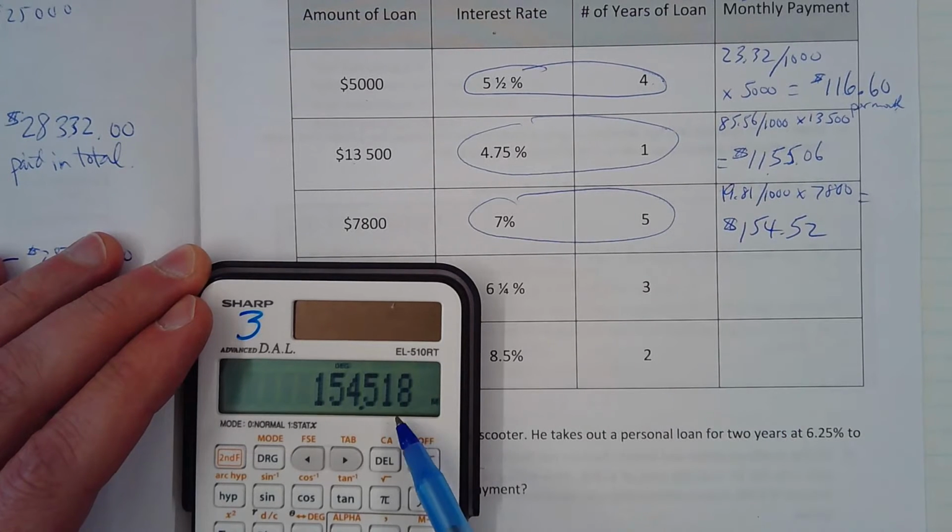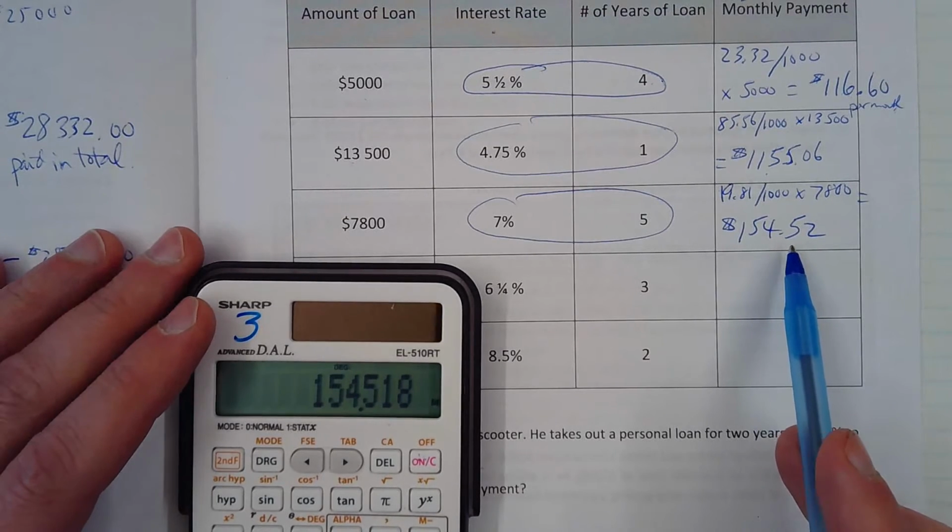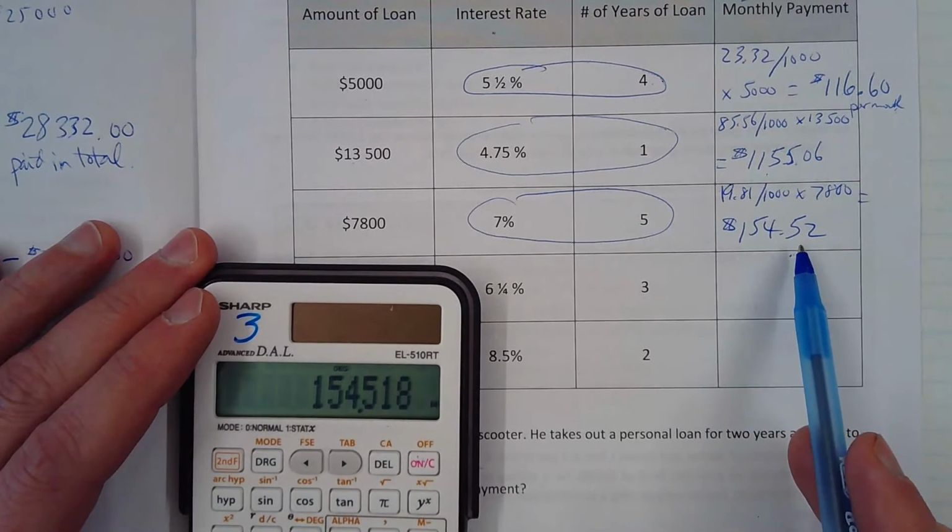$154.50, I guess I have to round up because that's an 8, 52 cents. Anybody else get 154.52? Yeah. Okay, good.